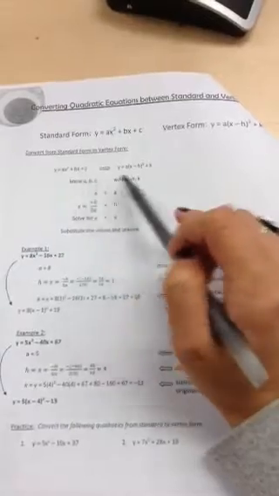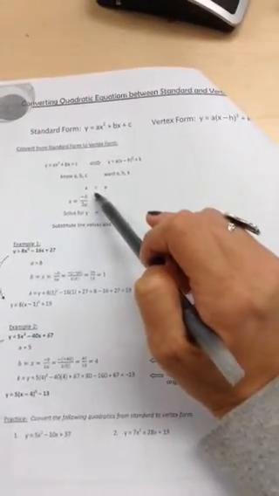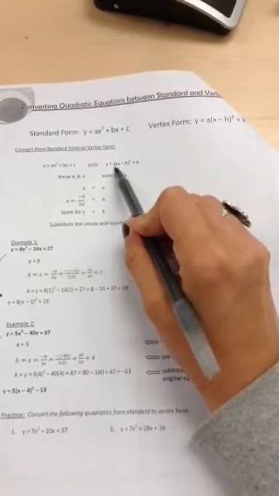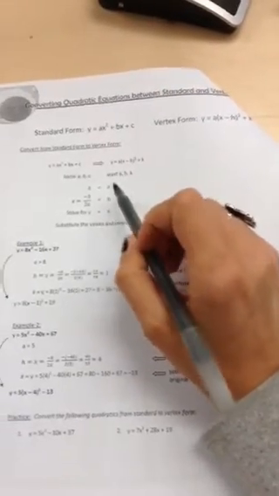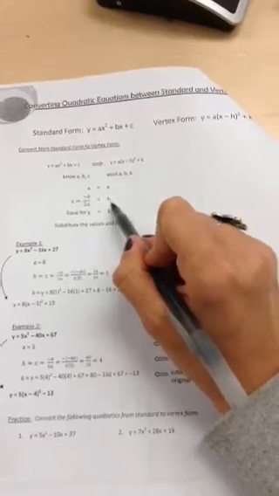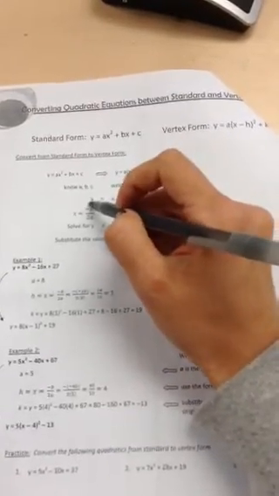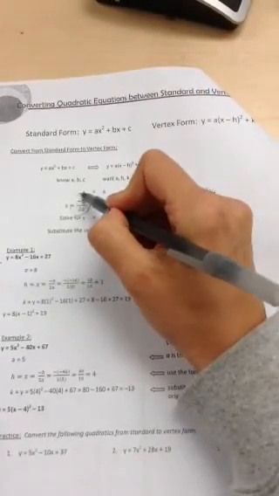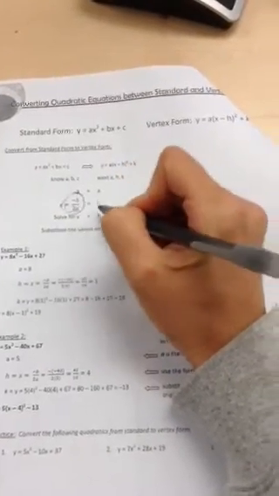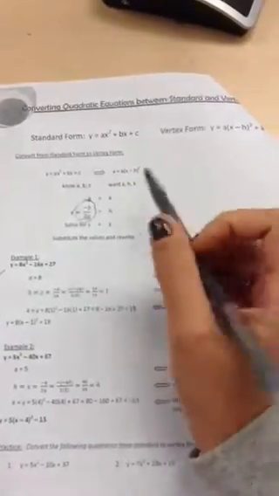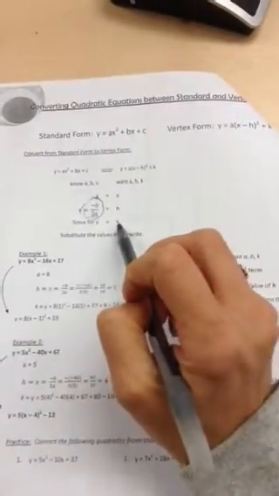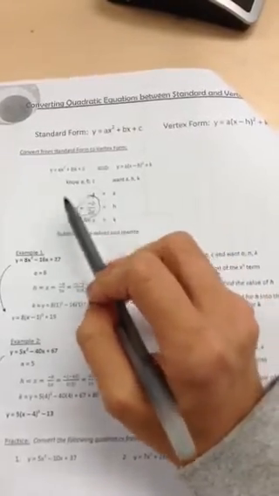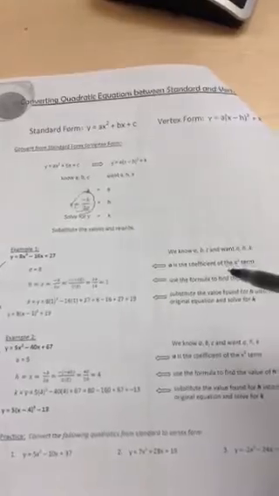So looking at our notes here, I know that this a value is going to be the same as the a value in my vertex form. My h value uses this formula, negative b over 2a. This is something that you guys are going to have to memorize. h is equal to negative b over 2a. And then k is when we plug this x value back into the equation and solve for y.